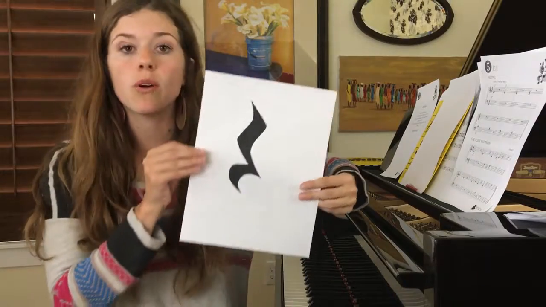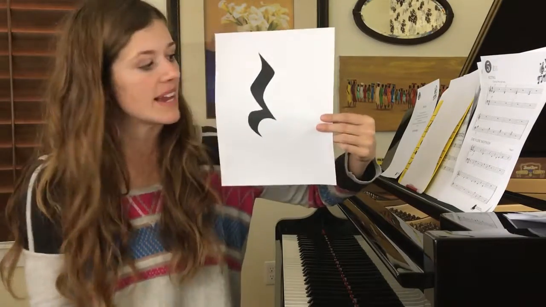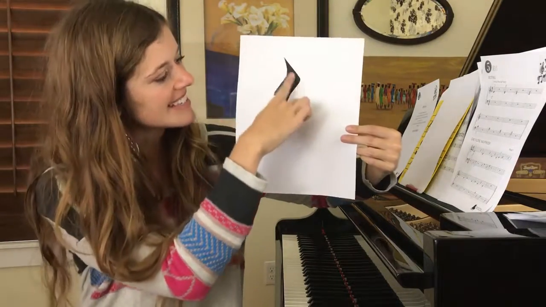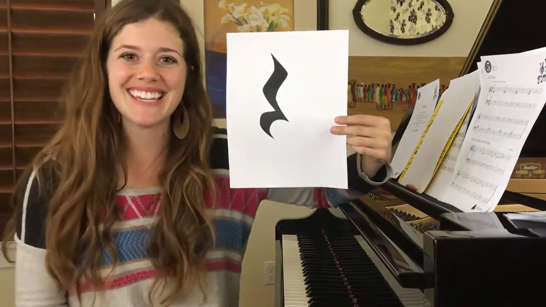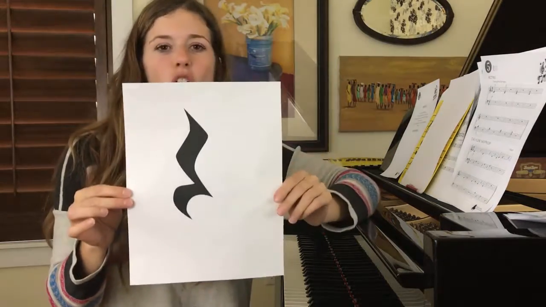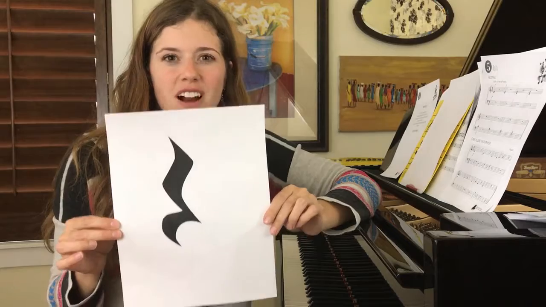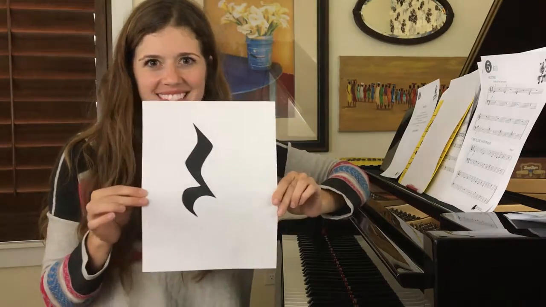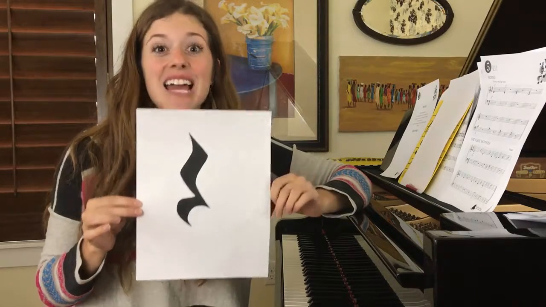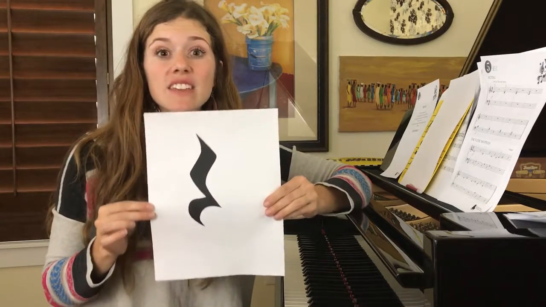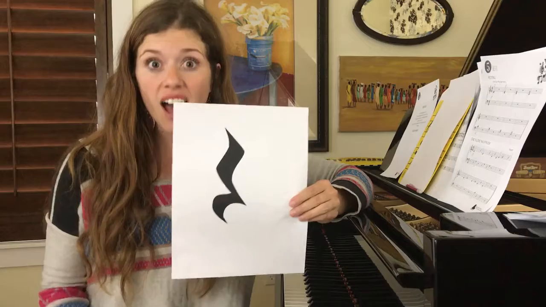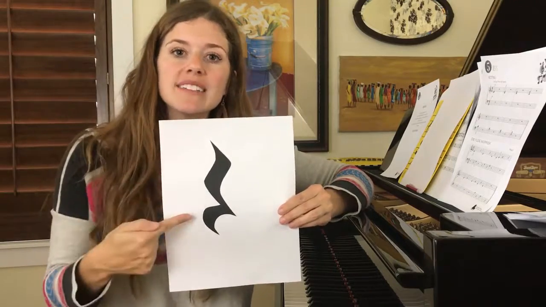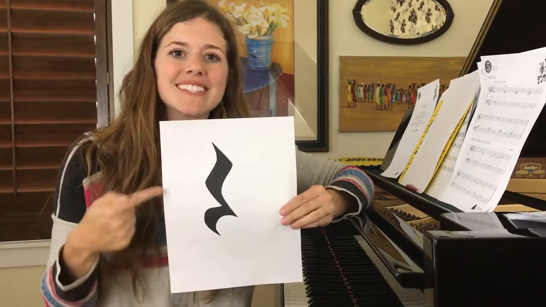First, I want to show you what one of our rests looks like. This is our quarter rest, or our ta rest. It's kind of a zigzag. If you look at it, it's like a Z and then a little C at the end. So if this is our quarter rest or our ta rest, how many beats do you think it gets? If you said 1, then you're right. Just like the quarter note or the ta note, this quarter rest gets 1 beat of silence.